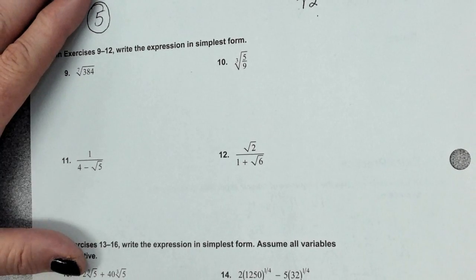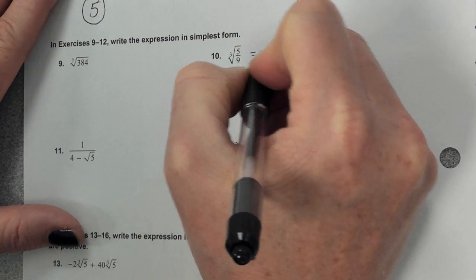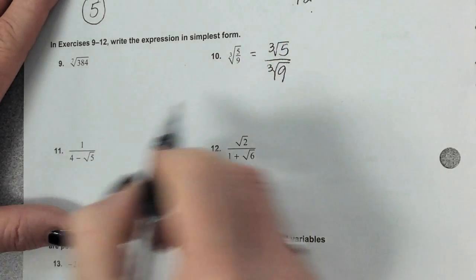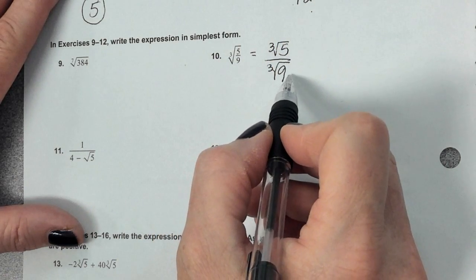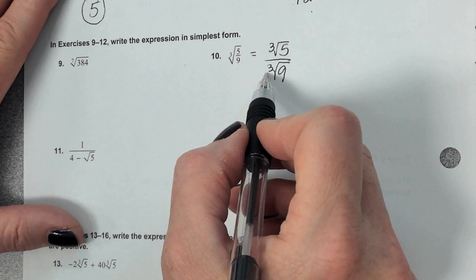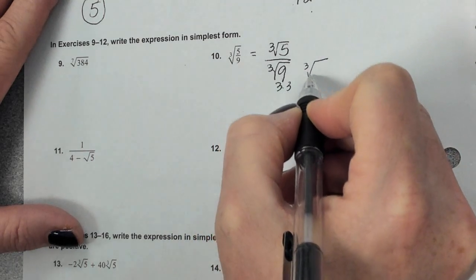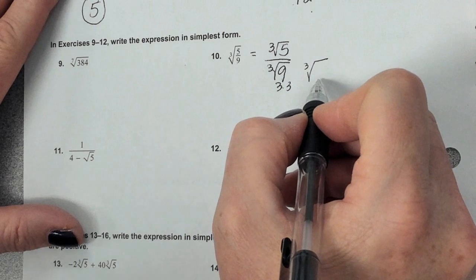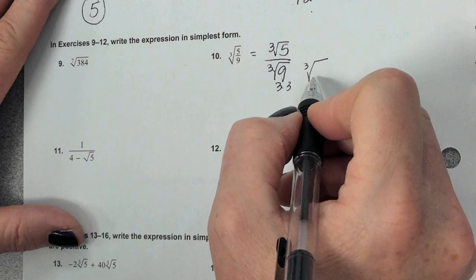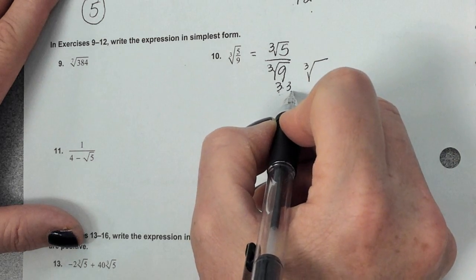All right, take a look at number 10. I like to write this separately as the cube root of 5 over the cube root of 9. We need to have 3 factors to be able to take it out since we're taking a cube root. Right now we only have 3 times 3. Am I going to multiply this by the cube root of 3 or the cube root of 9? Which one, 3 or 9? 3, because I need to have 3 3's. I already have 2 3's.